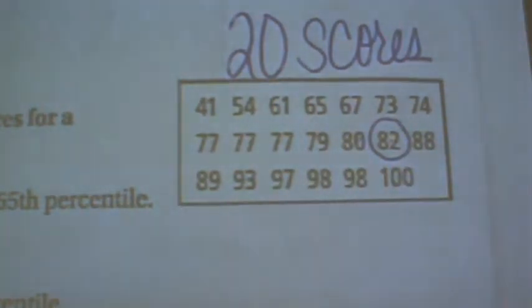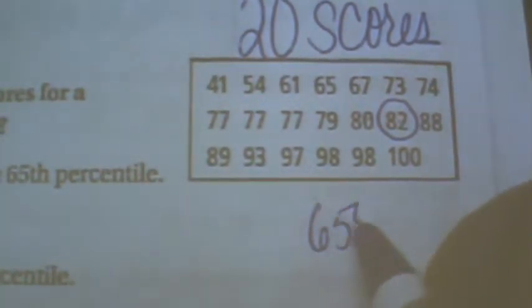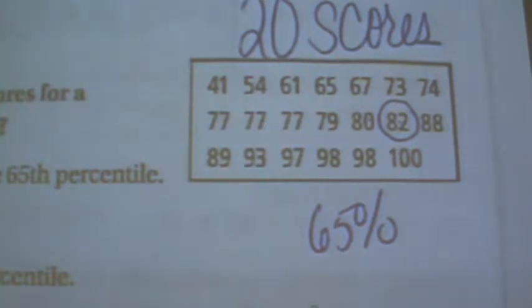The 13th score, if you count 1, 2, 3, 4, 5, 6, 7, 8, 9, 10, 11, 12, 13, is the 13th score. So the 65th percentile means 65% scored 82 or below, and 35% of the class scored above an 82.